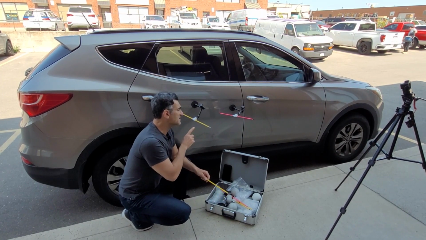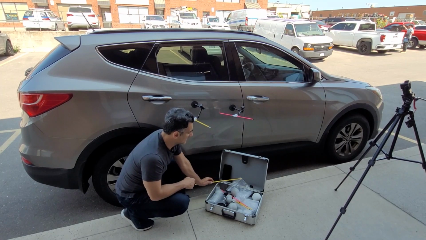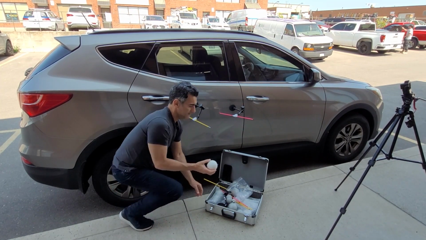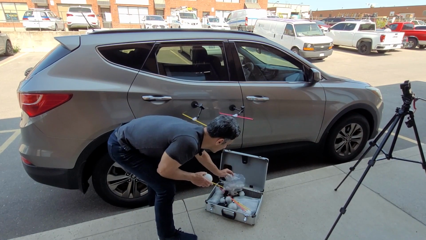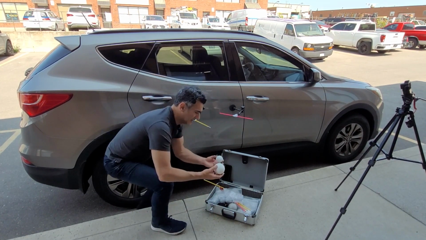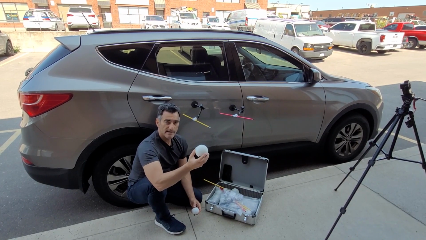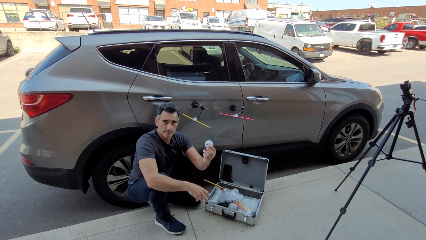Now, regardless of what happens with the rods, often in laser scanning, it's very common to use trajectory spheres. So this is one here, and let me get another one. There's another size. Here we go. These are two different sizes. This one is 80 millimeters in diameter. This one is 55 millimeters in diameter.